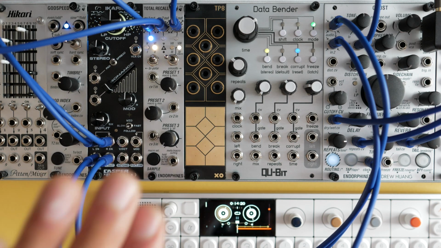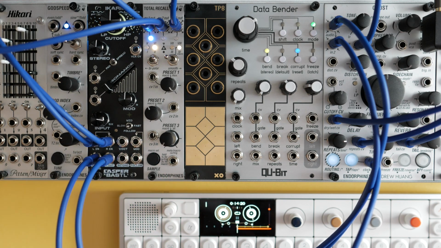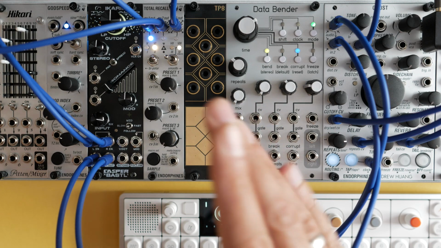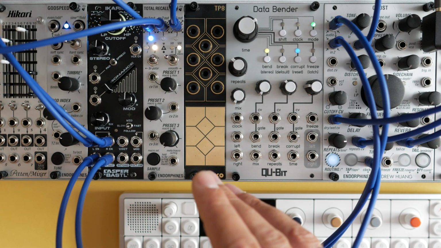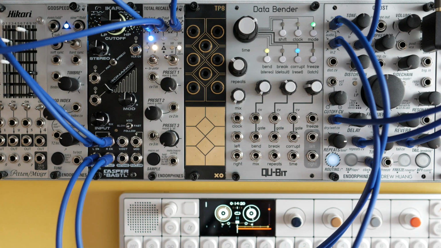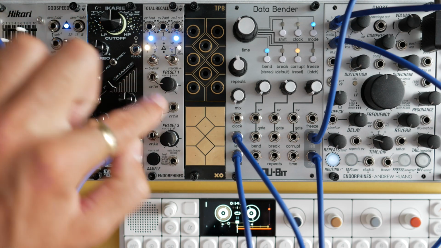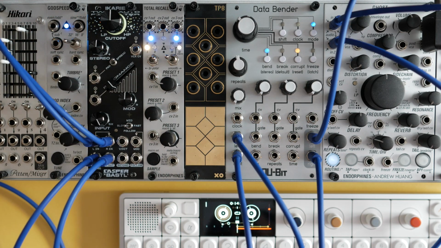So you can see the Total Recall can be very useful if you want to have your own custom knob movements that affect different things in your setup all at once and having them really dialed in and defined to your liking. And lastly, let's get to the CV inputs right here.